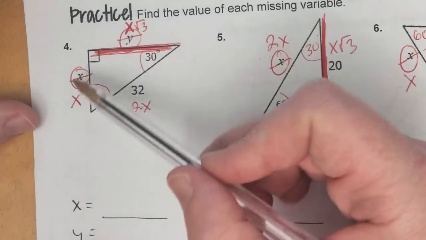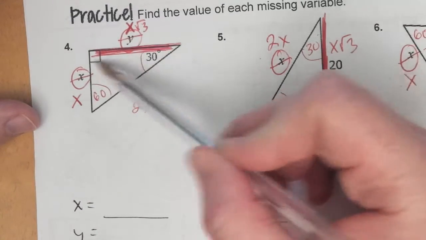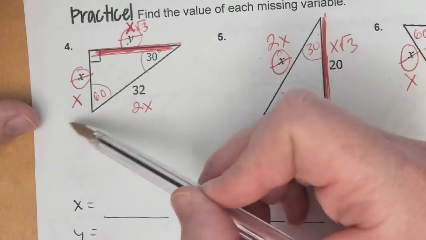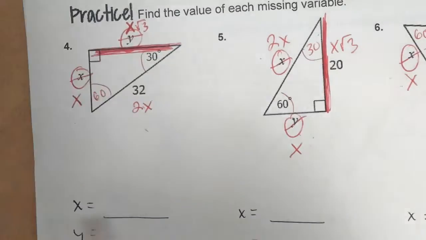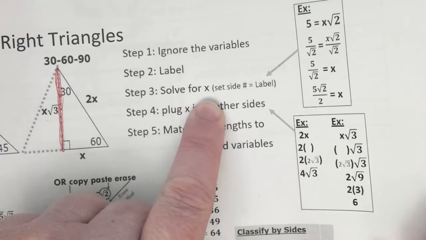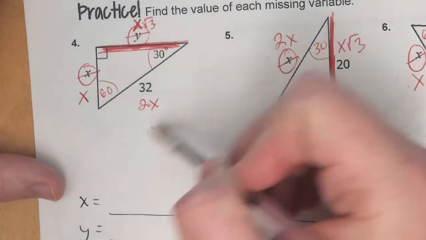Okay, step 1, ignore your variables. Step 2, label x radical 3, which is where the fold is, x and 2x. Step number 3, solve for x. Set the side number equal to what you labeled it as. So where's the side number?